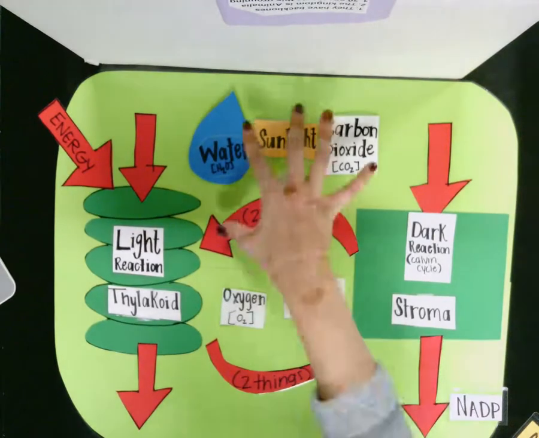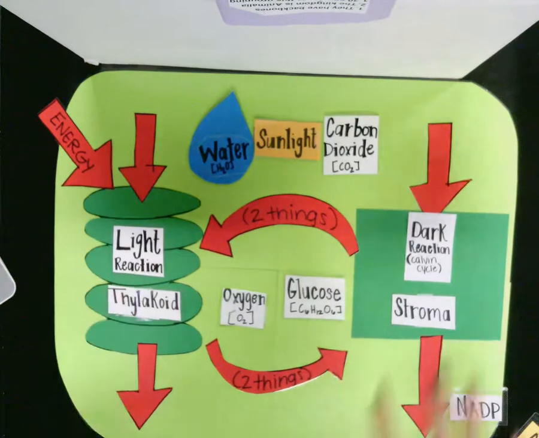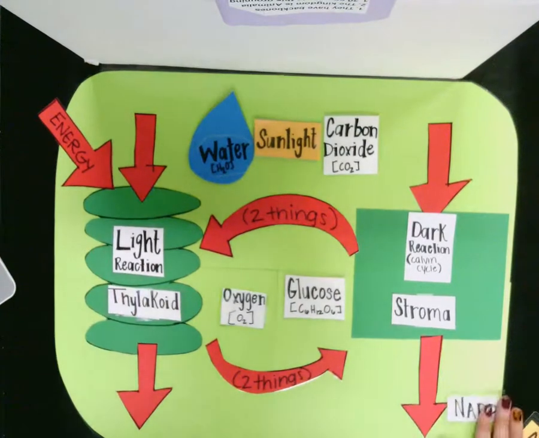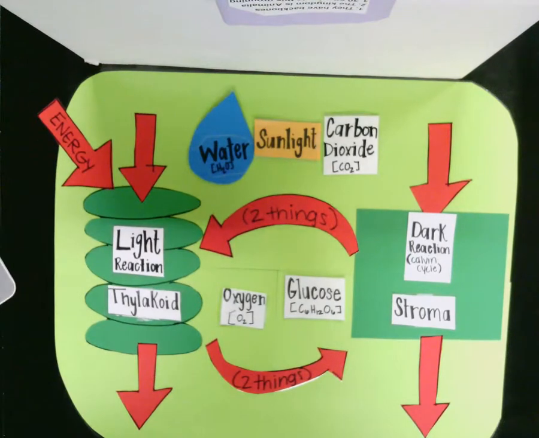You've told me the reactants, you've told me the products, you've told me the light reaction where it occurs, and the dark reaction where it occurs. So now let's actually start laying some stuff out, okay? In the light reaction, what do you think is the energy source? Look at these reactants. Which of these three?